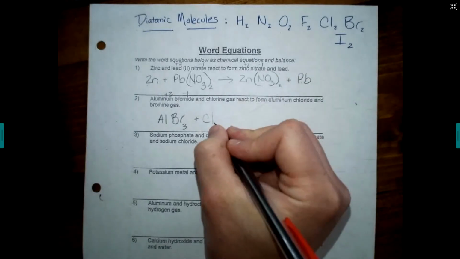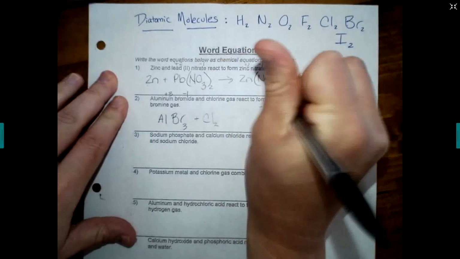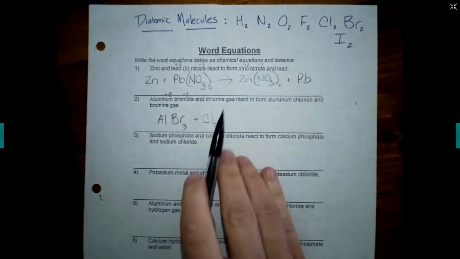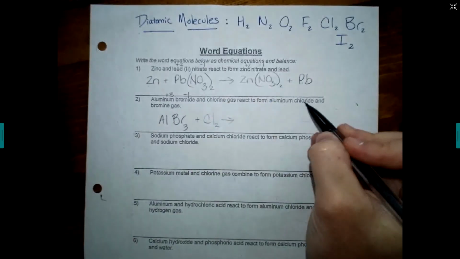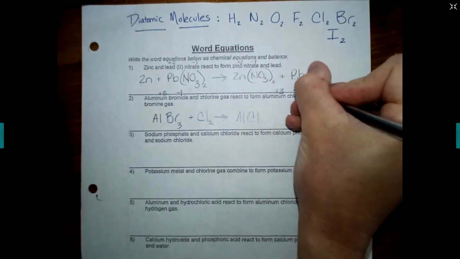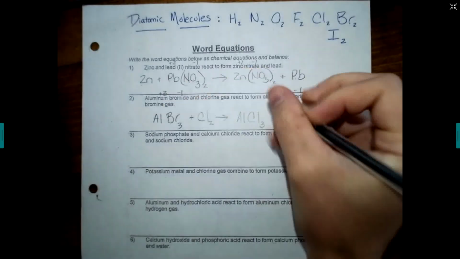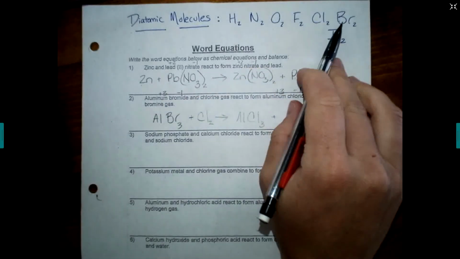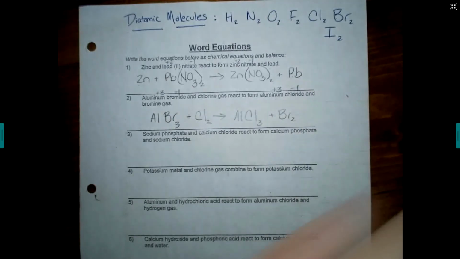So we're going to have to put a little subscript of 2 next to it. React to form, that's your arrow, aluminum chloride. So again, +3, -1, you got to cross your 3. And bromine gas. Bromine is the same as chlorine. It has to come in pairs.